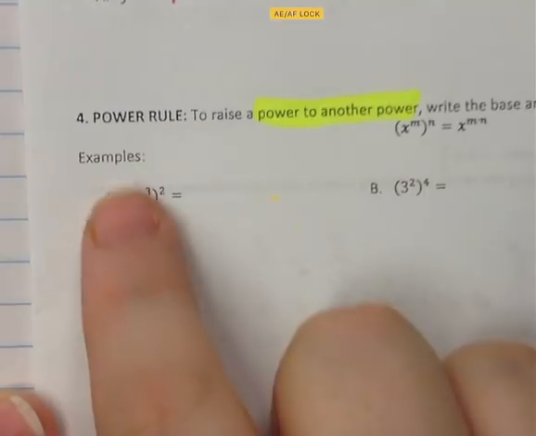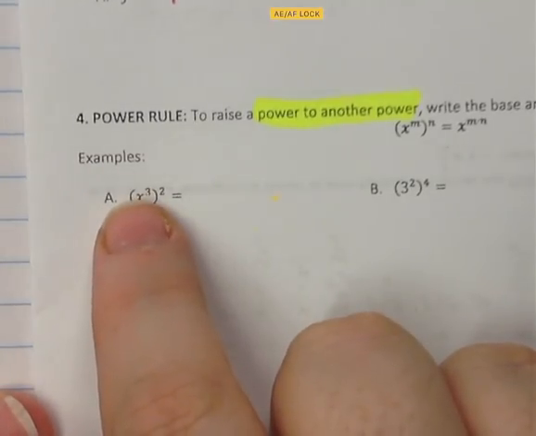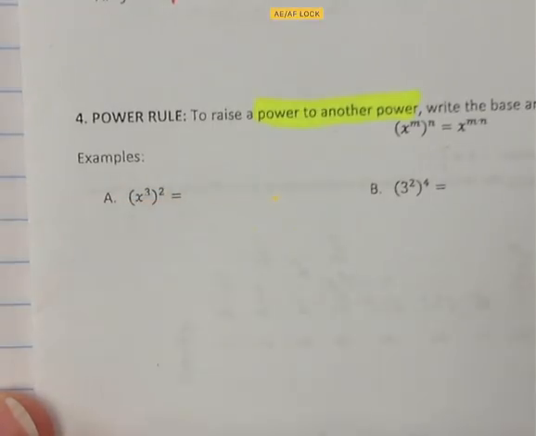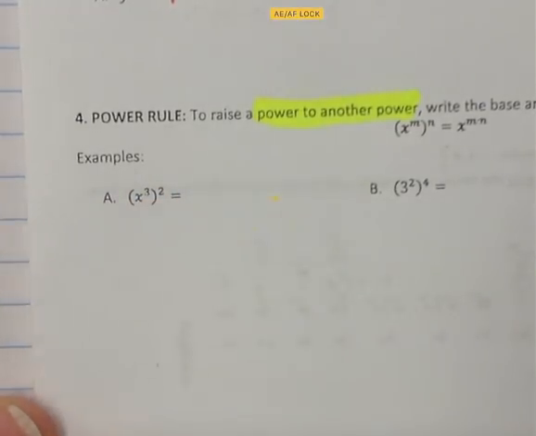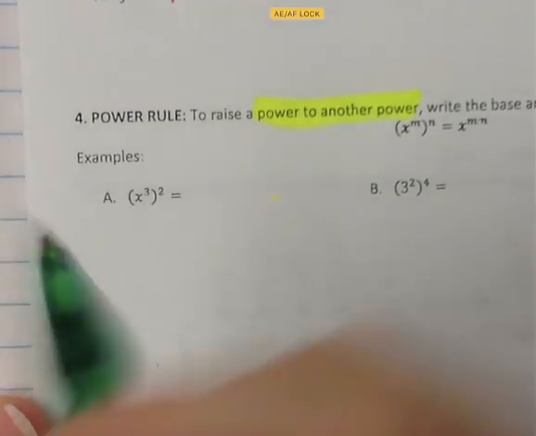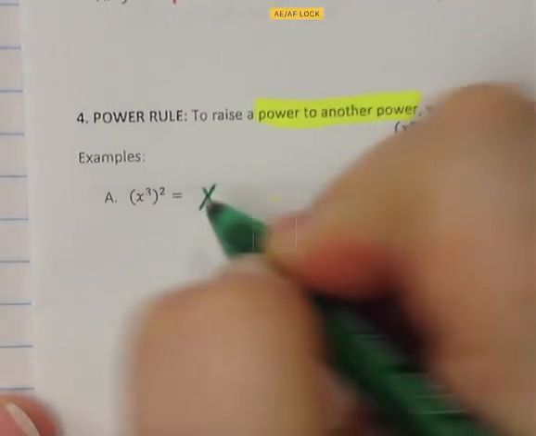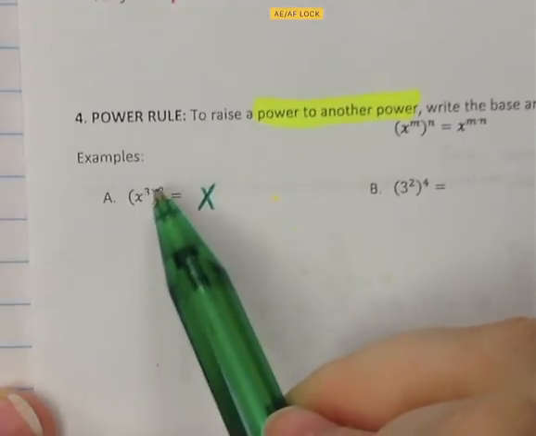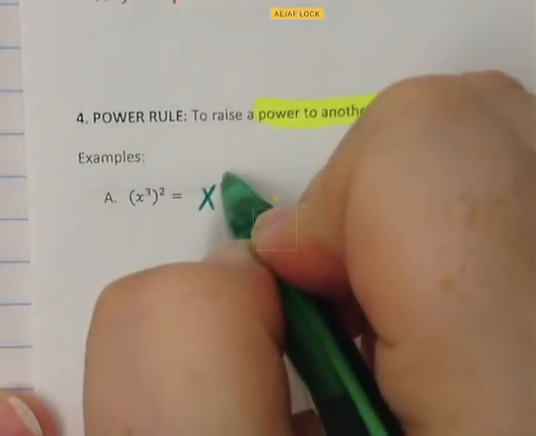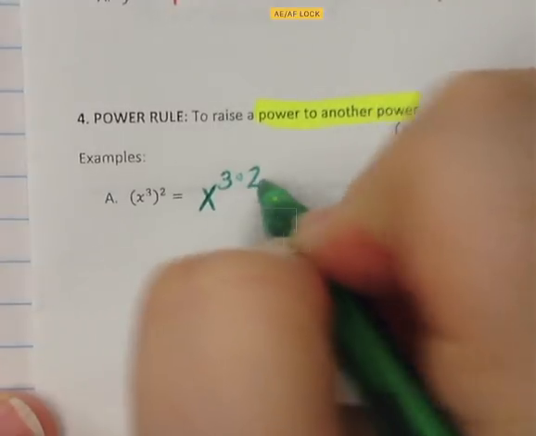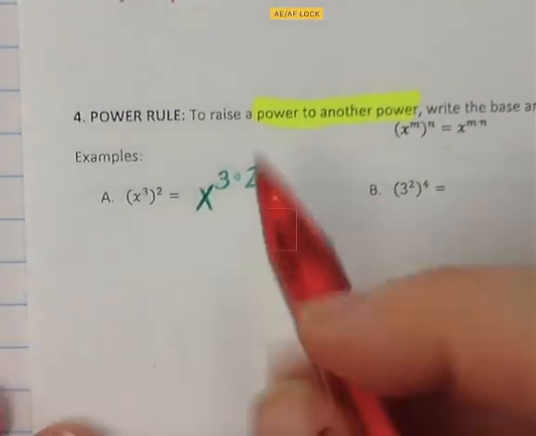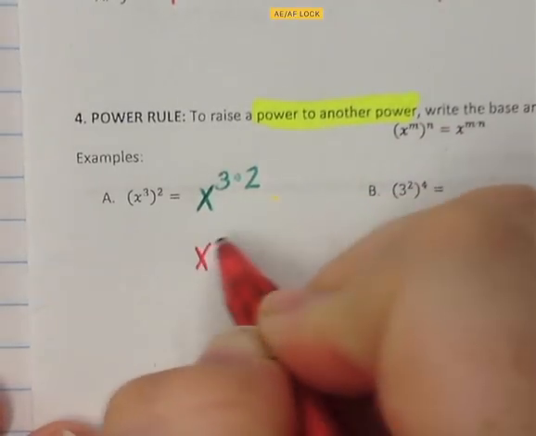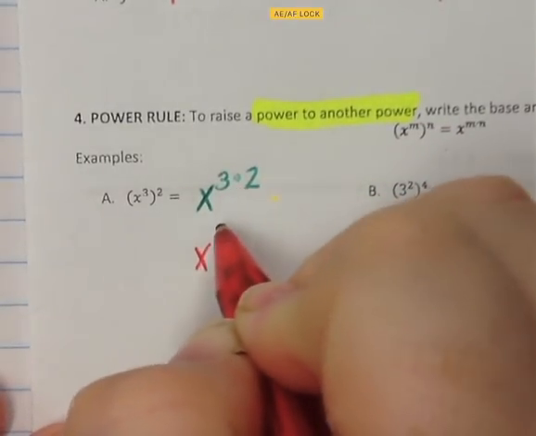As an example, we have x raised to the 3, then raised to the second. We have a power and then another power directly attached to it. So what that means is we're going to keep that base of x. And then we're going to multiply the two exponents. That's a 3 times a 2. So what this becomes is we keep the base, x raised to the power of 3 times 2, which is 6.